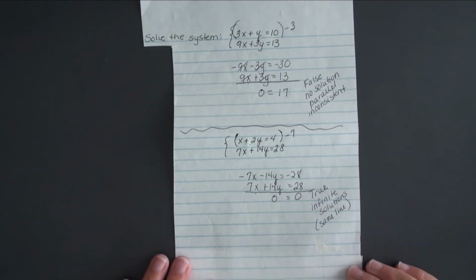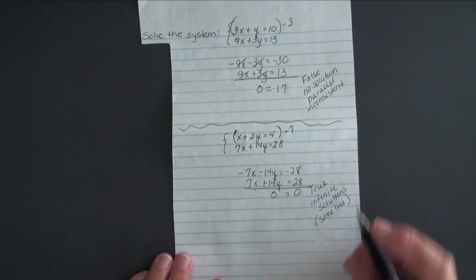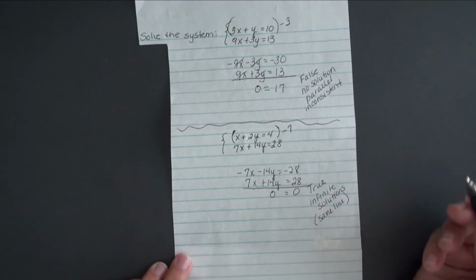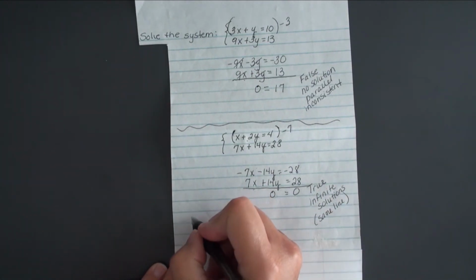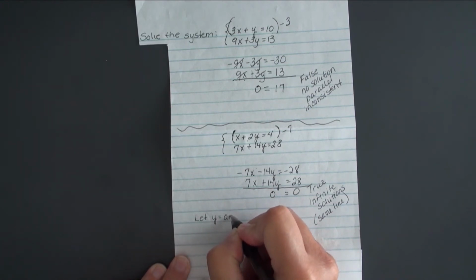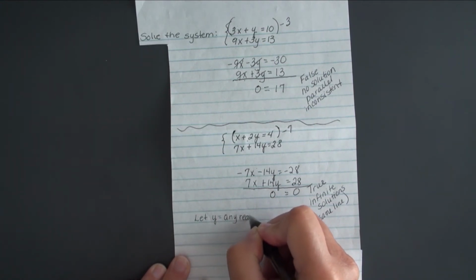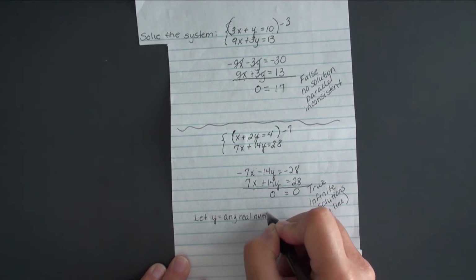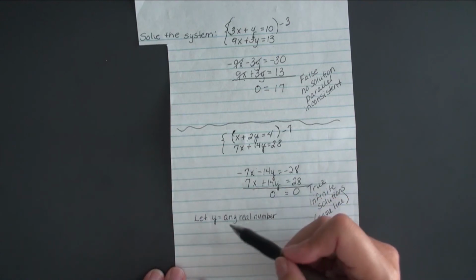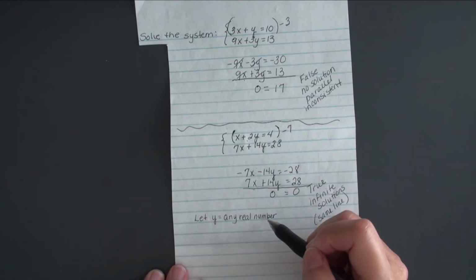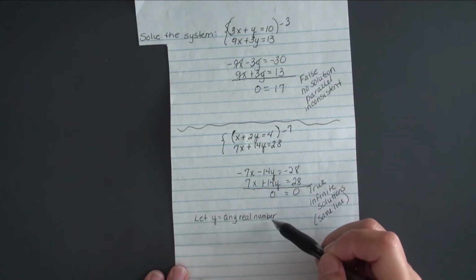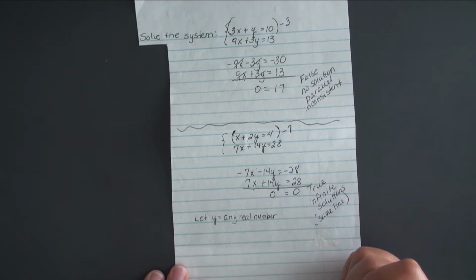Now, when we have infinite solutions and we have two variables, this is the way that we're going to write our solution. We're going to let y equal any real number. Now, it doesn't really matter if you let y equal any real number or x equal any real number. But for our uses, and so everybody will be consistent, we're going to let y equal any real number.